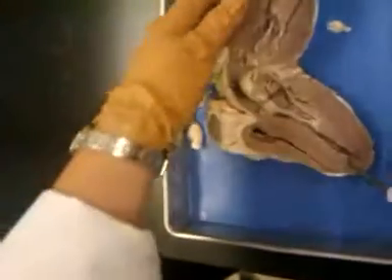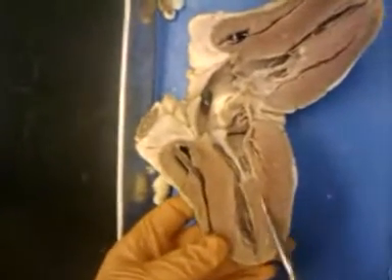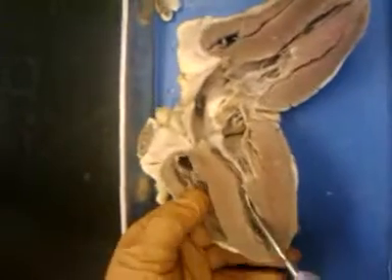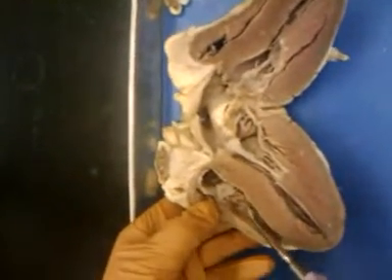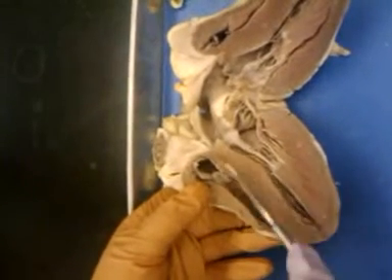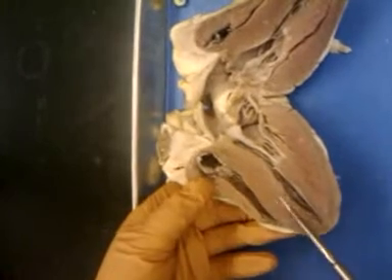Looking at the internal structures. First, as far as the layers, we have the thick muscle layer. This is the myocardium. And then we have the shiny layer that's on the chambers and on the valves. This is called the endocardium. This division here between the two ventricles is called the interventricular septum.